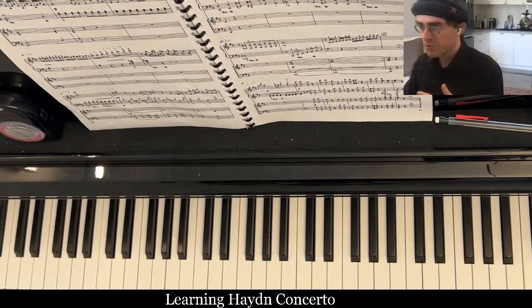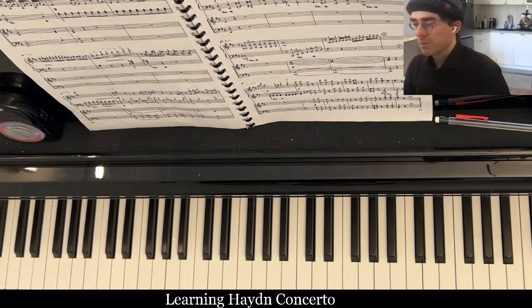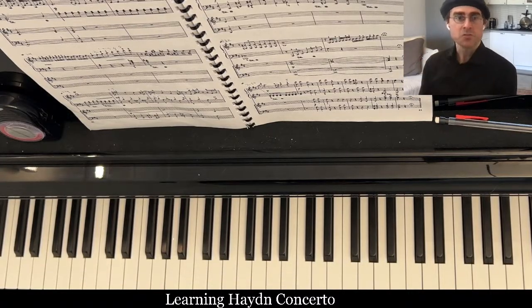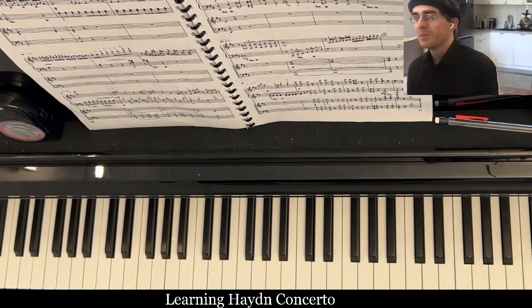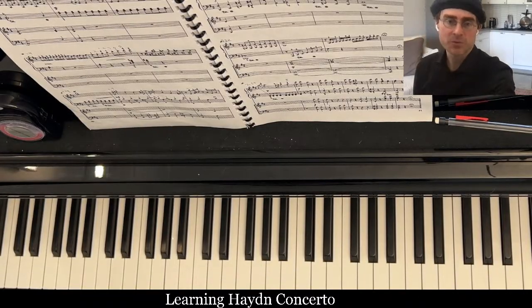There's no point in spending too much time on it until I want to push the tempo up more. I'm already feeling myself anxious to get it to final tempo, because it's such a lively piece. The final tempo, I think, is something like this.